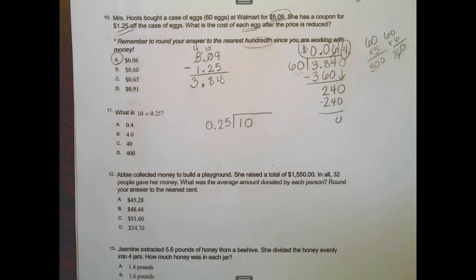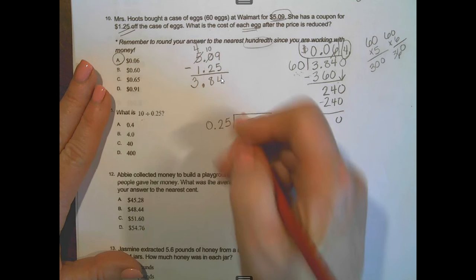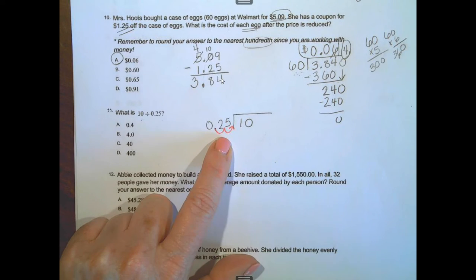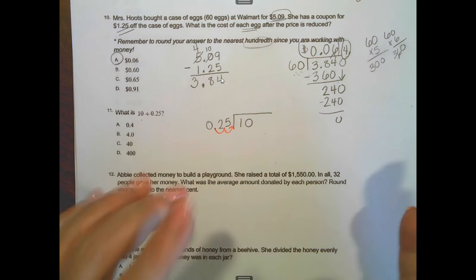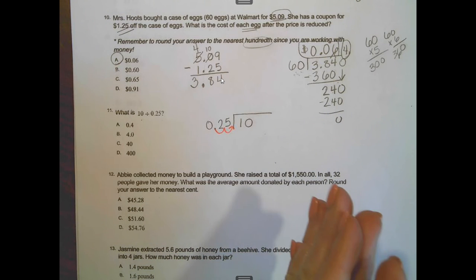Now, this is a situation where you have a divisor with a decimal in it, and we need to get the decimal out of the divisor. So we could multiply by 100 to move that decimal 2 places to the right, and then it would be behind the 25. Because we have to keep balance, whatever we do to the divisor, we have to do to the dividend.